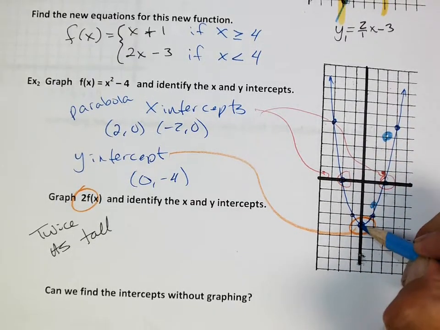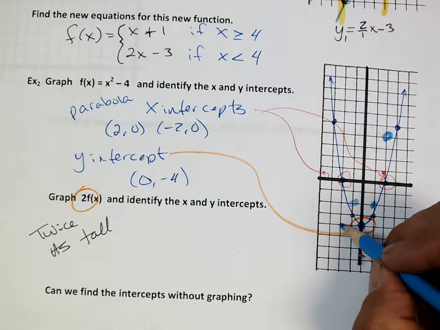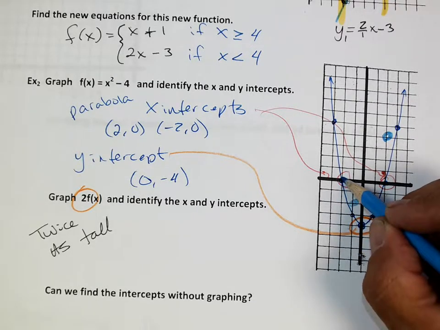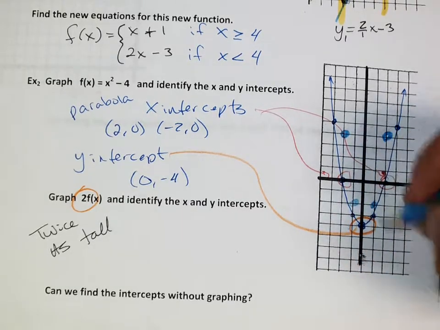Then we can do the same thing here. We can go 2, 1, but it's a 1, 1. Instead of 1, 1, I'll go up to 2, instead of going up to 4, right? I'm going to go twice as tall, so I go 1, 2, 1, 2, 3, 4, then 4, 5, 6, 7, 8. Okay, you guys see that?